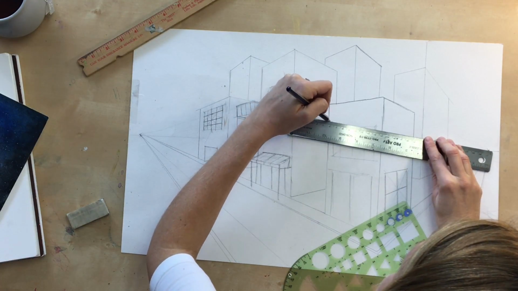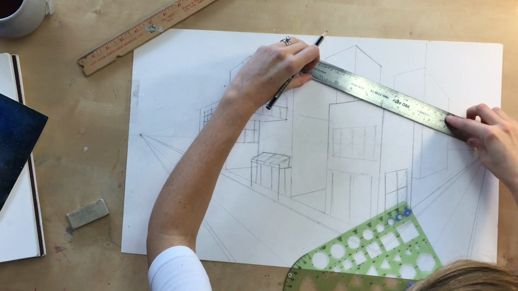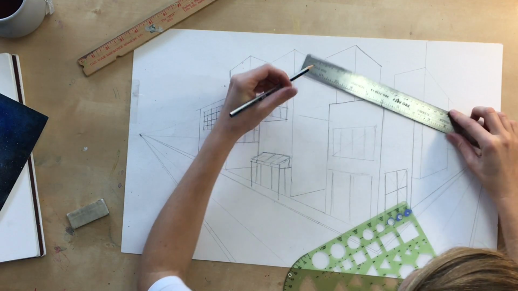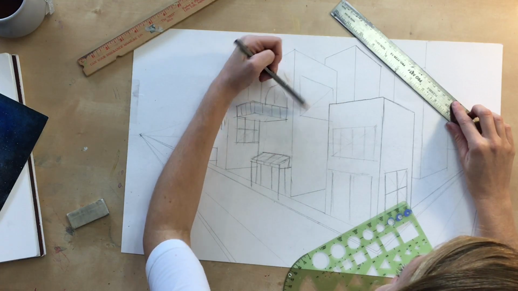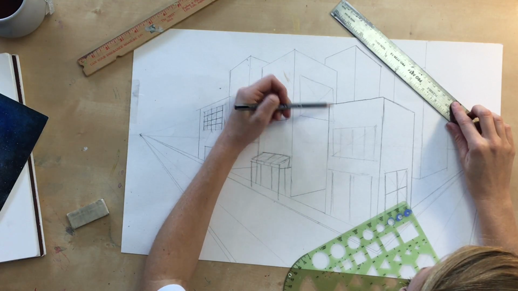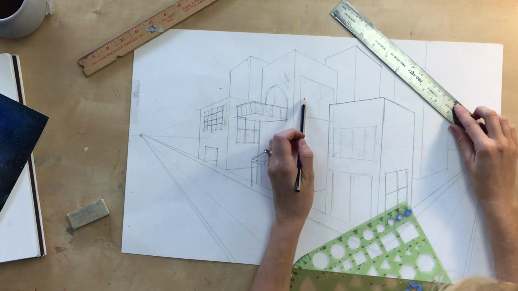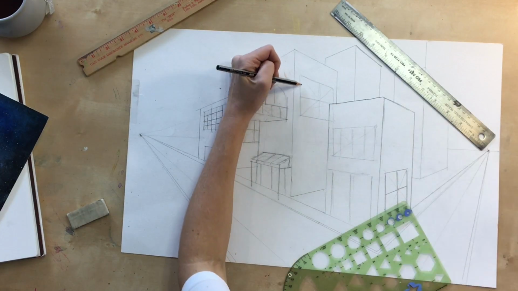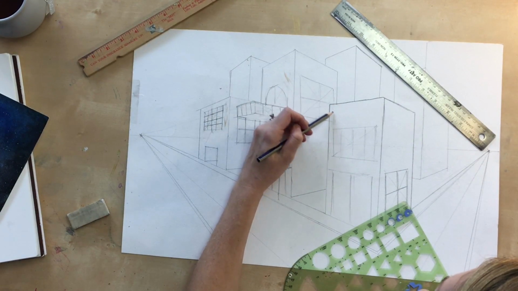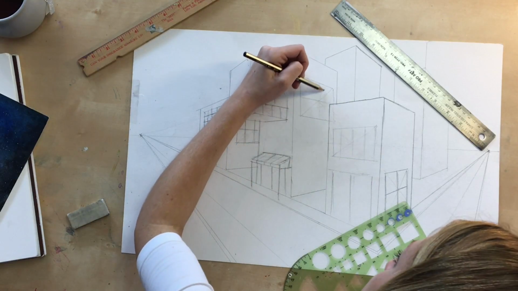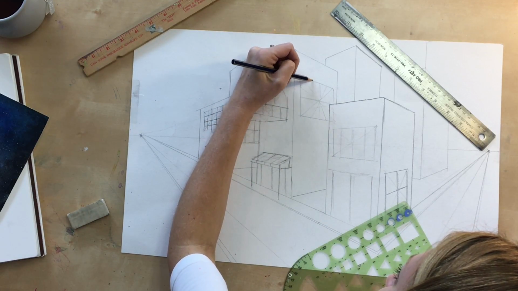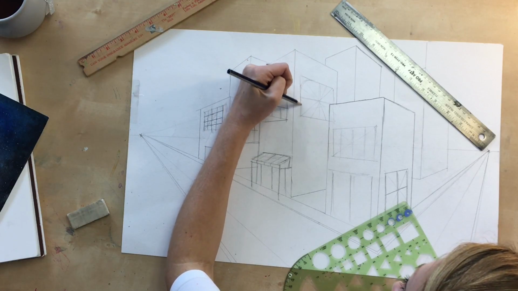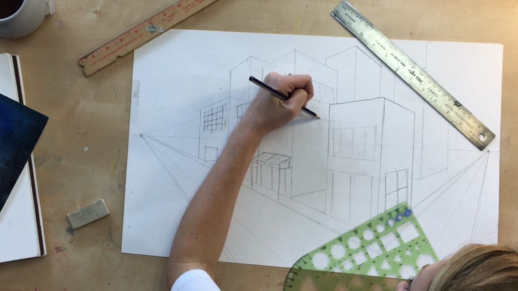So I'm going to make a regular window shape here. And then I'm going to figure out where the middle of that is, and I'm going to keep going. And when I get to a point where I feel comfortable, it's kind of a star shape, I'm going to go around to the edge of all of these. And this is called an ellipse.